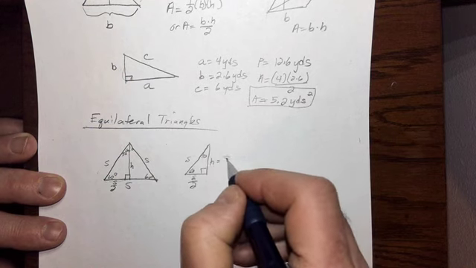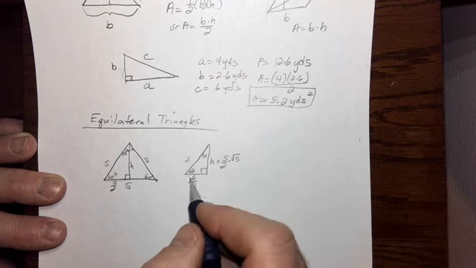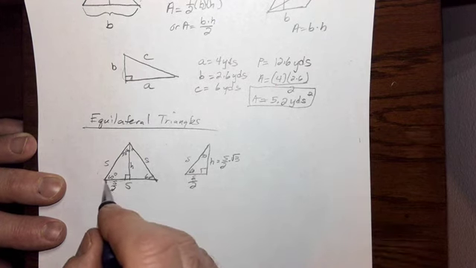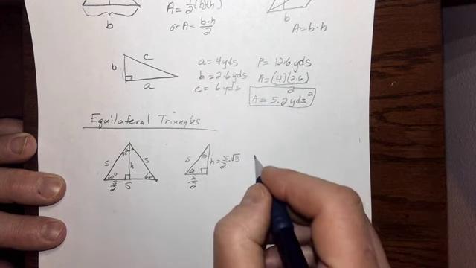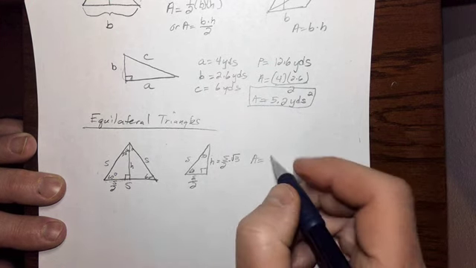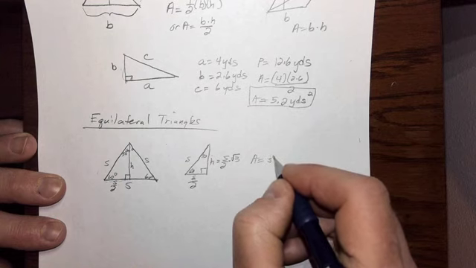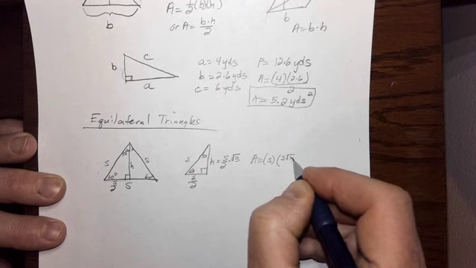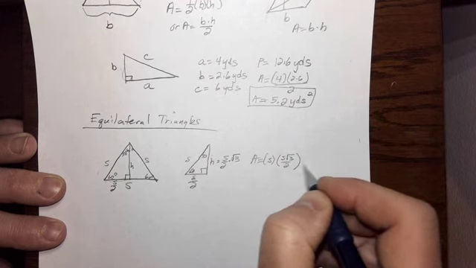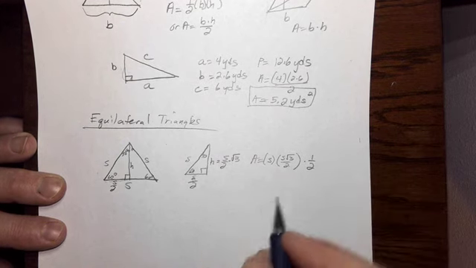So H is going to be S over 2 times the square root of 3. The area of this triangle then is the base times the height divided by 2. Area is base, which is S, times the height, which was S square root of 3 over 2, and then we're going to multiply that by 1/2 or divide it by 2.